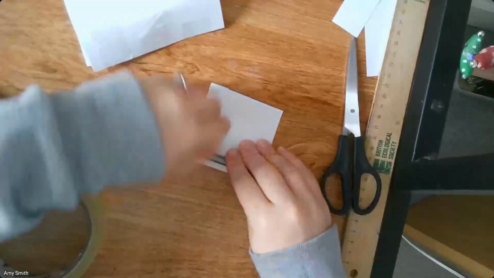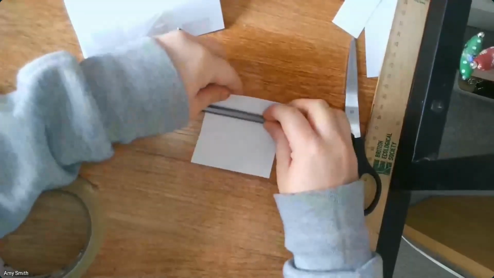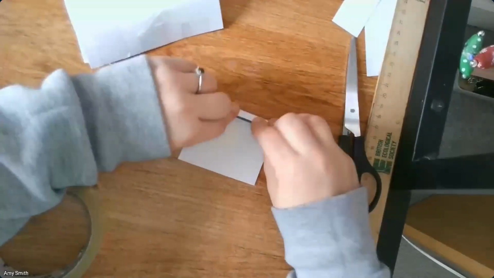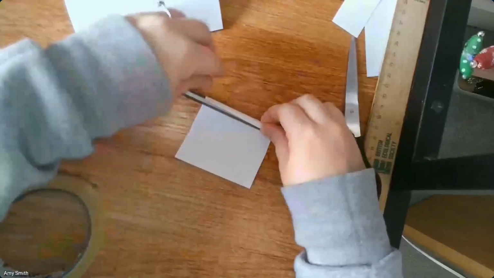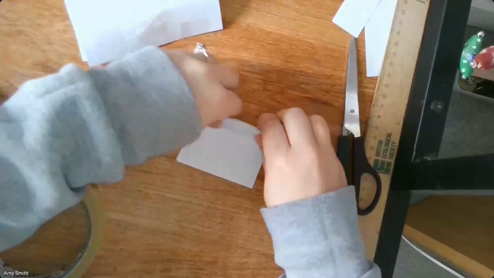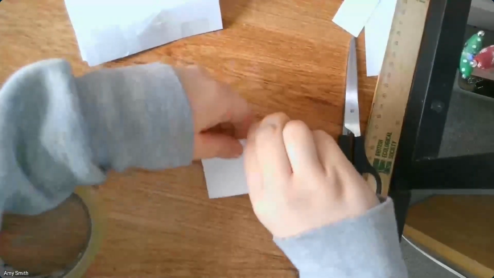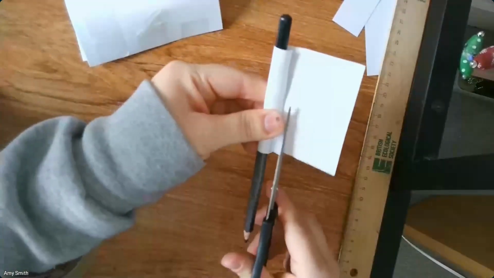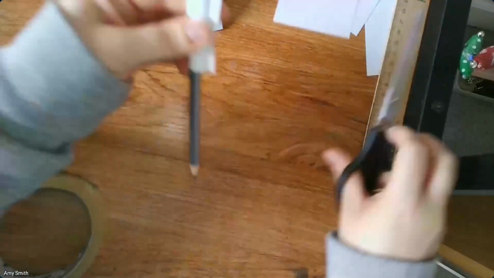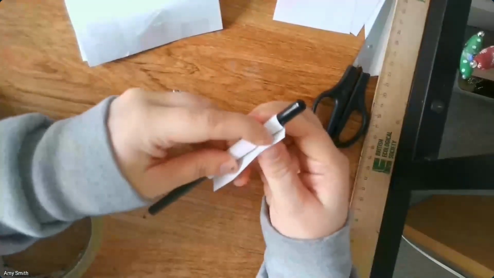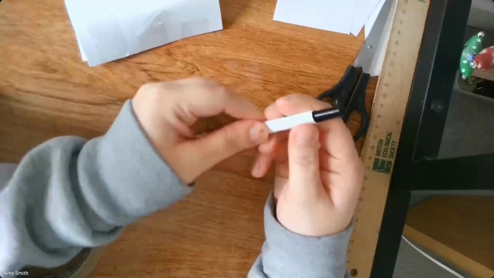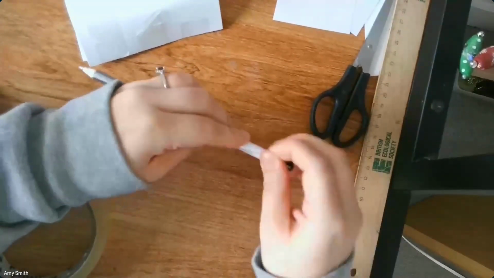So you could just wrap it around a pencil or a pen, and then tape it. You just want to try and get it quite tight.